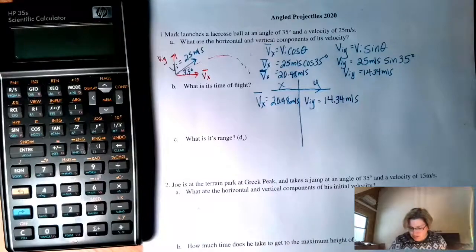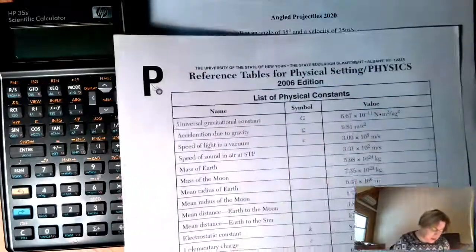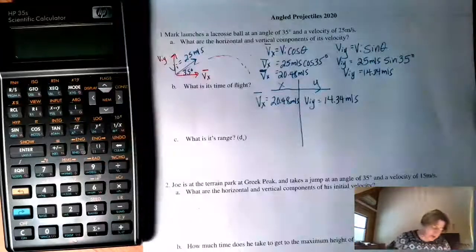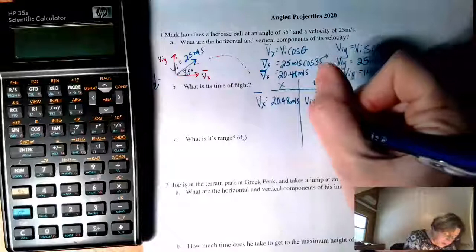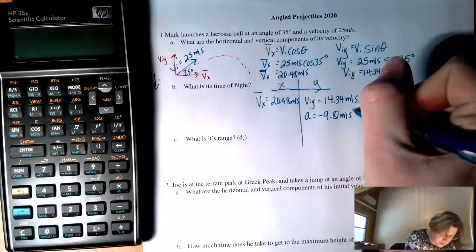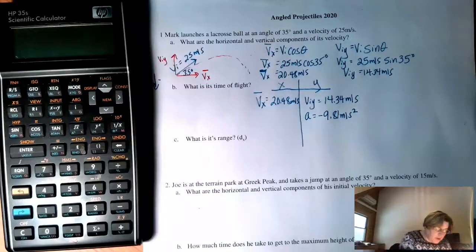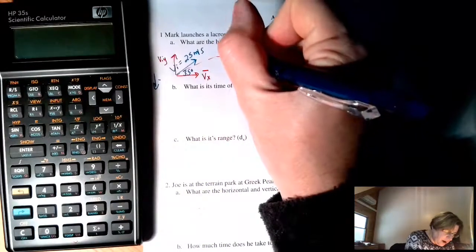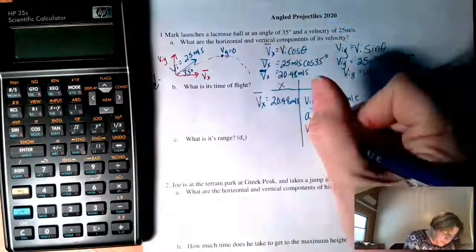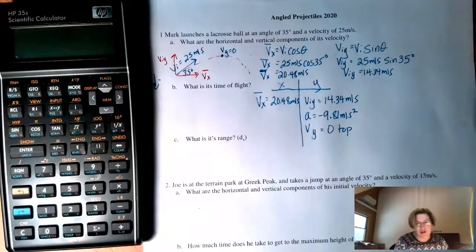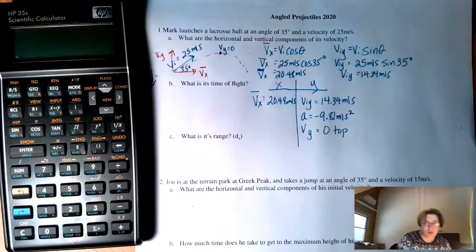Now, everything else is hidden information. We know that because we're near the surface of the Earth, the acceleration due to gravity is 9.81 meters per second squared. And because I'm going to say down is my negative direction, I'm going to make that negative. And that goes on the Y side because gravity doesn't act in the X. And the other thing is that at the top, the Vy equals 0. And because I'm in charge of what's initial and what's final, I am going to say this is the Vfy.